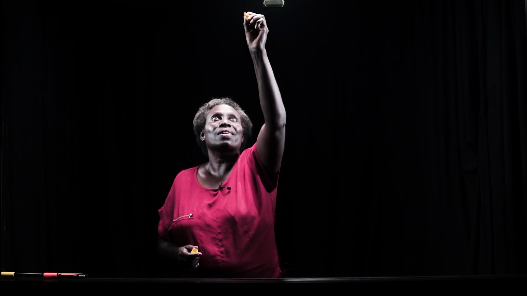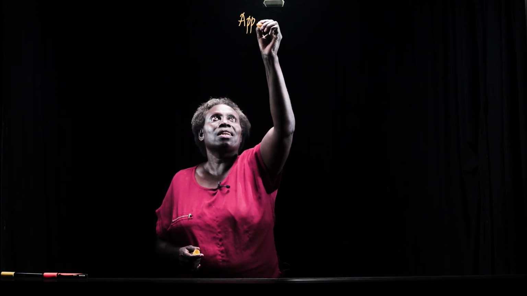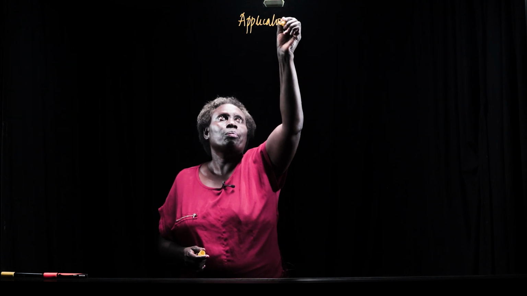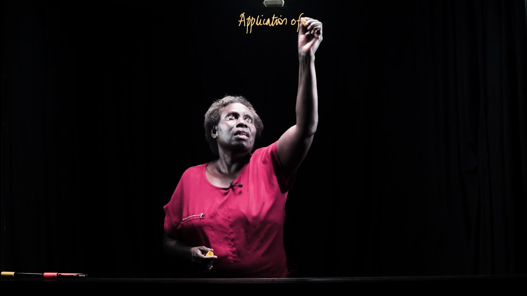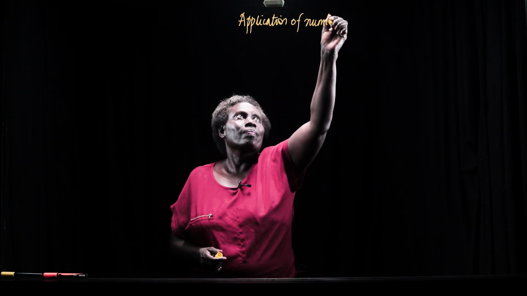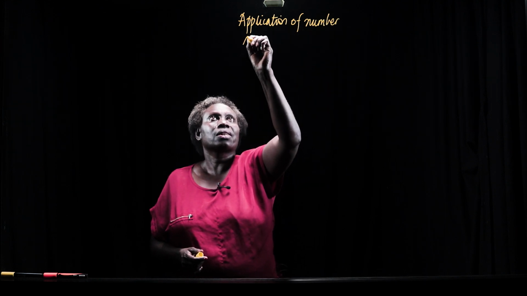In our last lesson, we looked at number sequence. In today's lesson, we are going to look at the application of number sequence. Okay? Application of number sequence.